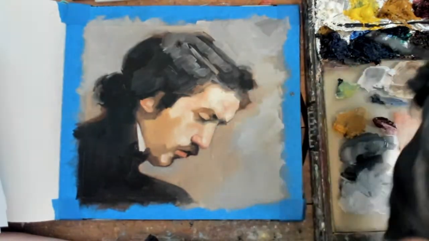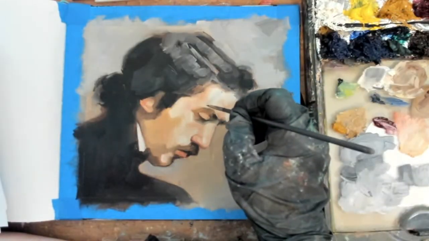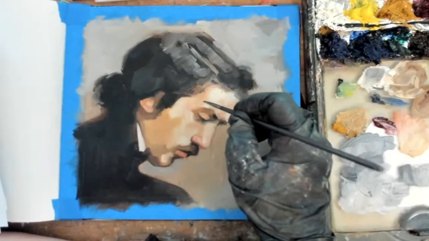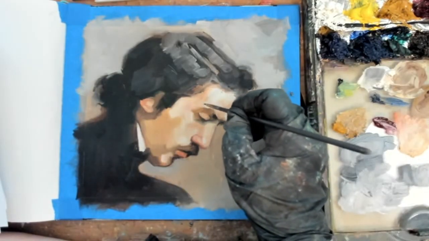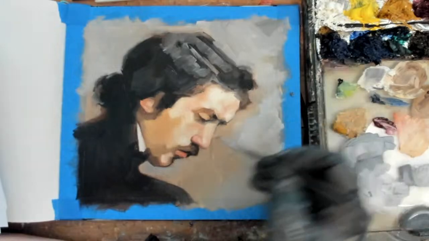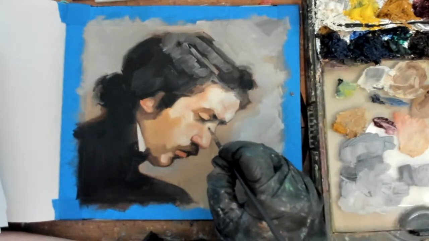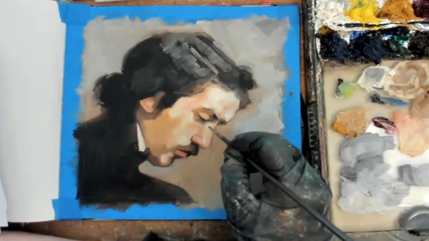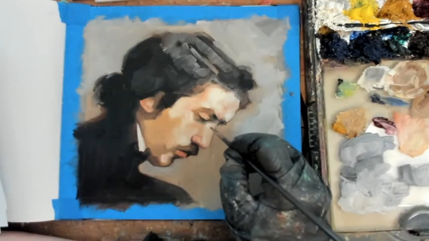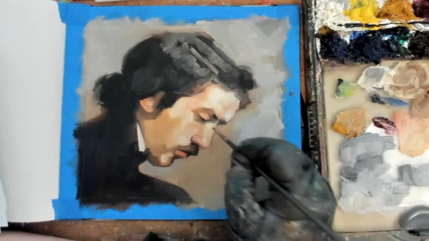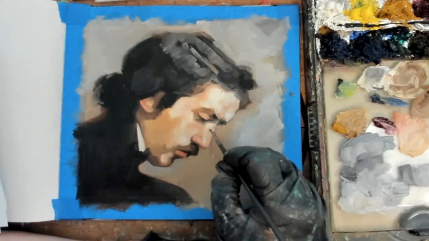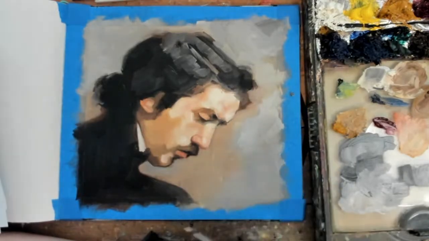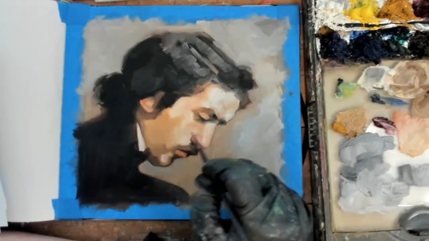It's a little lighter in there. I could probably stop by now, but what time is it? Let me go till 12:30. It's 12:15 here. And then I'll pull that tape off. That's my favorite part.